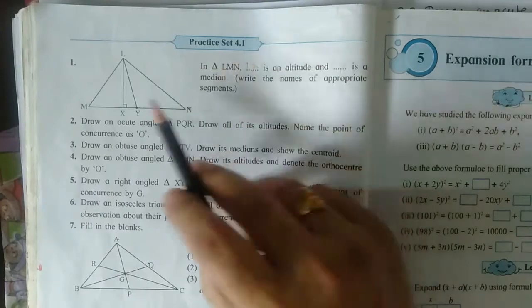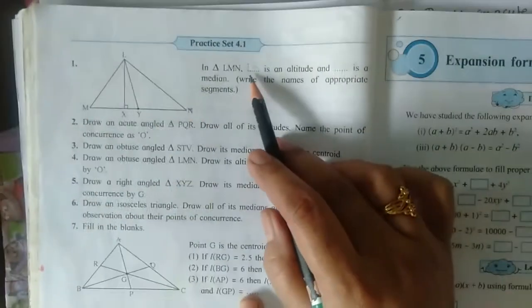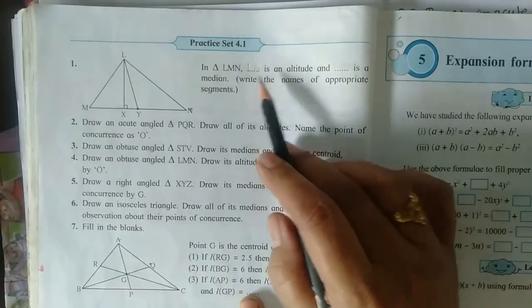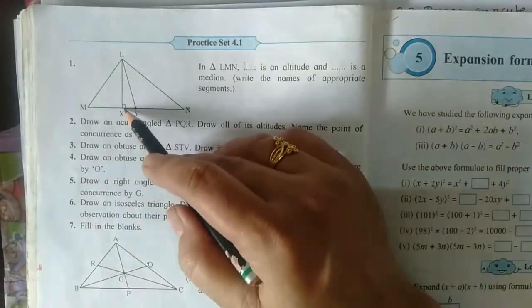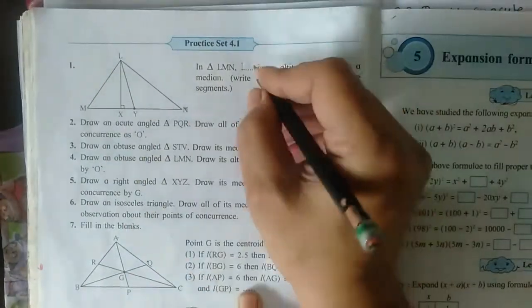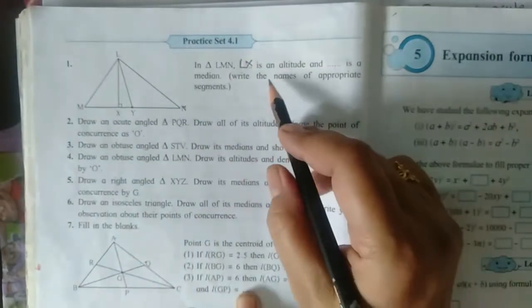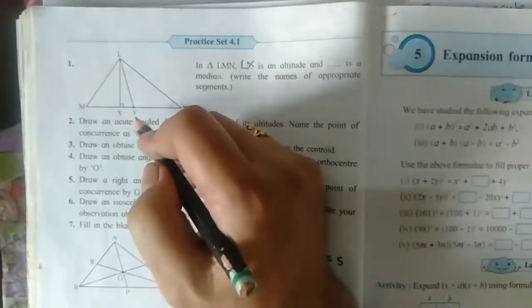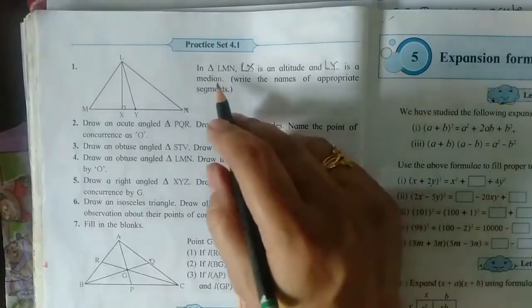See the first question. A triangle LMN is given. Blank is an altitude. We know that an altitude is the perpendicular. So segment LX is the altitude and the remaining segment, that is LY, is a median.